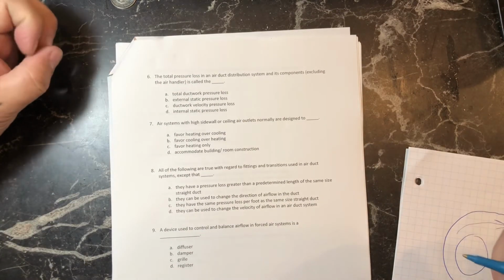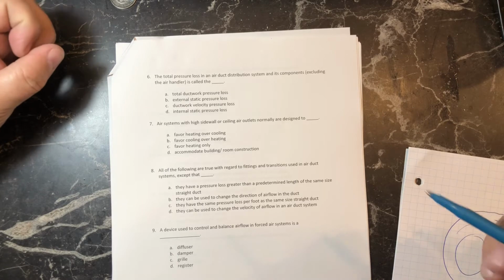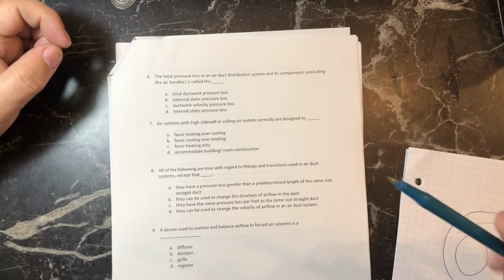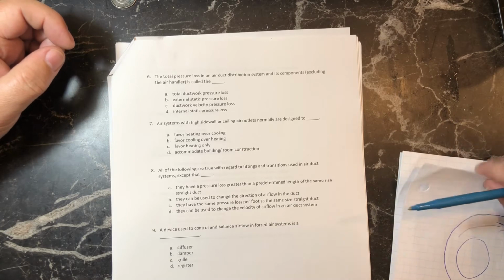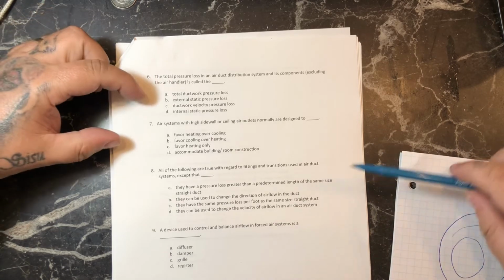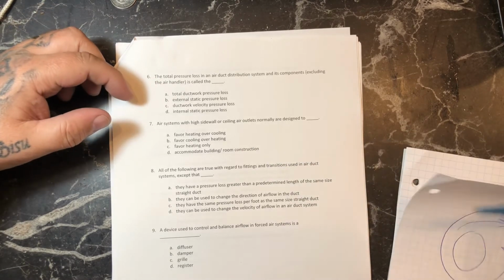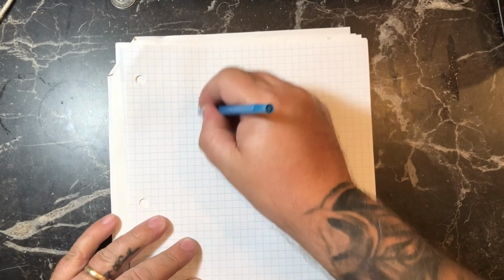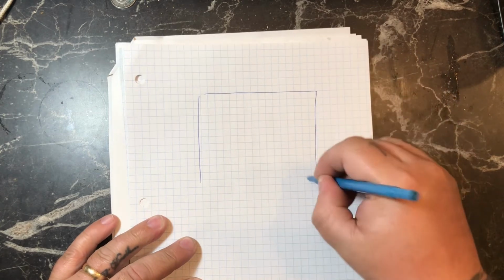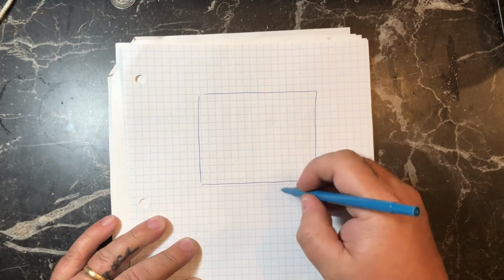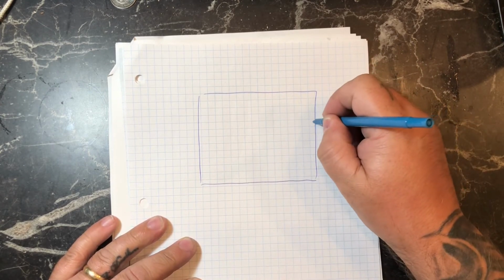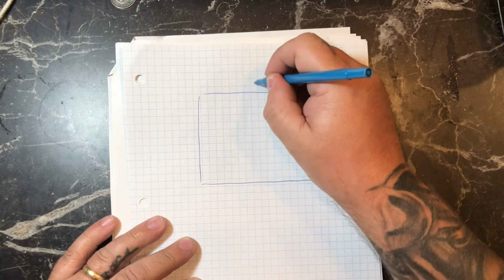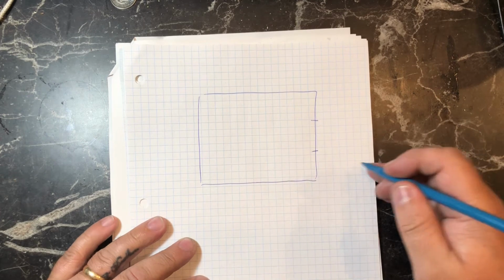Air systems with high sidewall or ceiling outlets normally are designed to... I explained this one in the video I did yesterday, but in a house, if I had a room, and let's say this is a window here, this is the ceiling up here, and this is the floor down here.